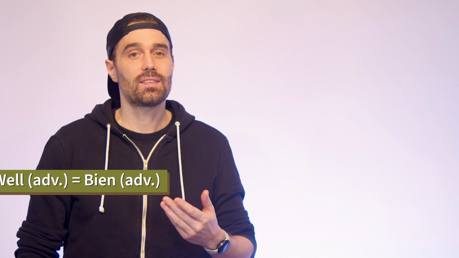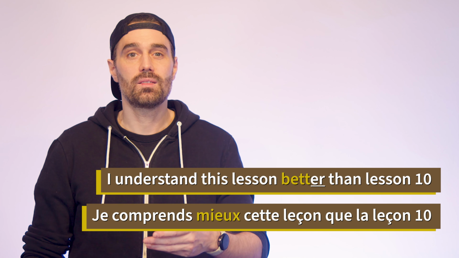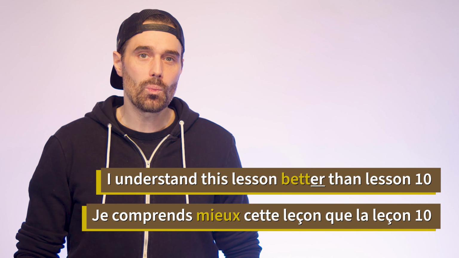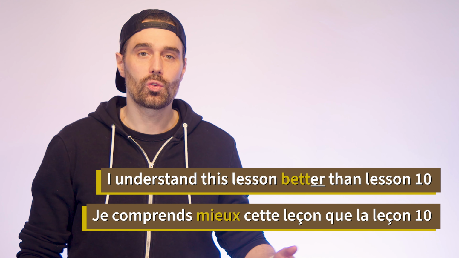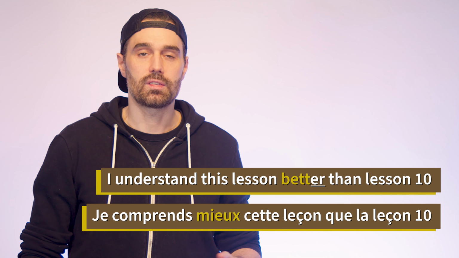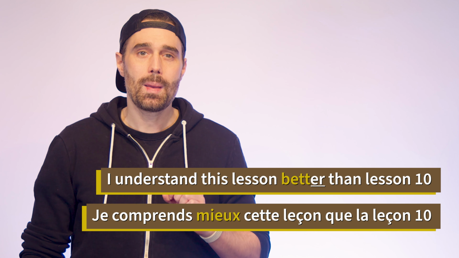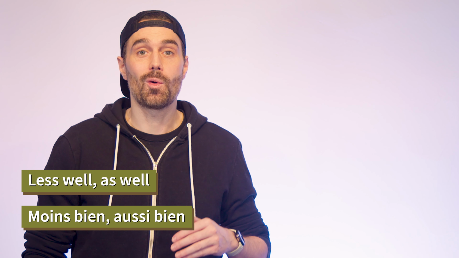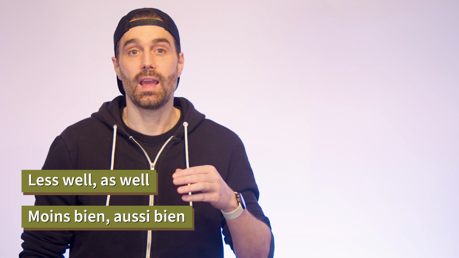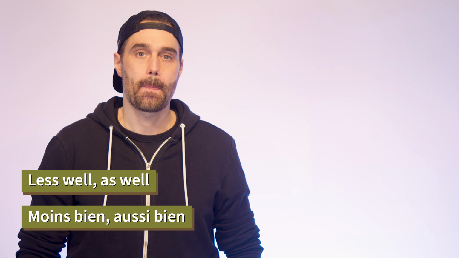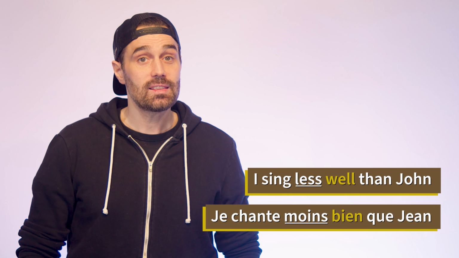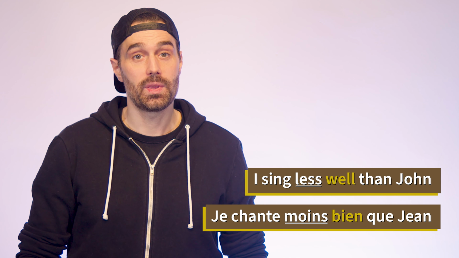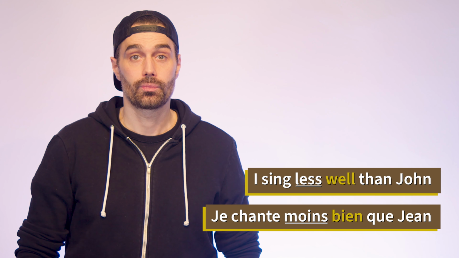This means that the sentence I understand this lesson better than lesson 10 will be Je comprends mieux cette leçon que la leçon 10. But do remember that with less and as, we still keep the form moins or aussi and then the adverb bien. For example, I sing less well than John will be Je chante moins bien que Jean.